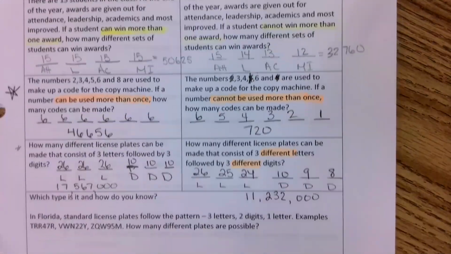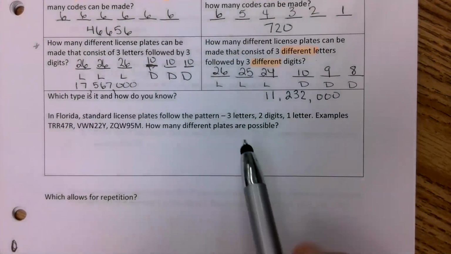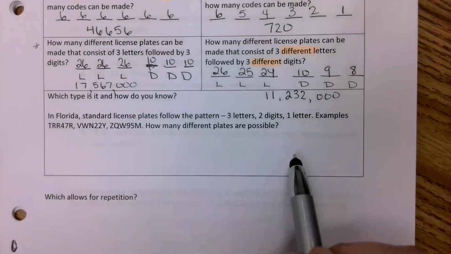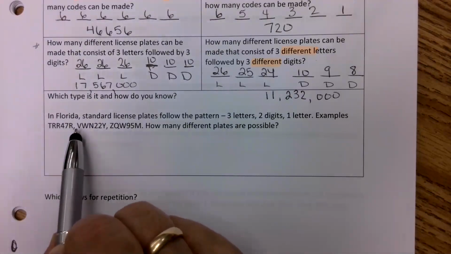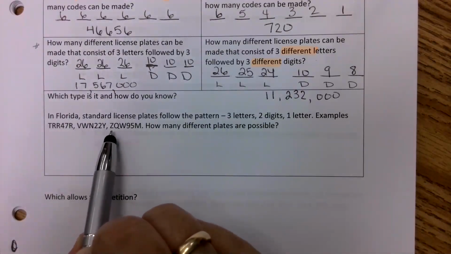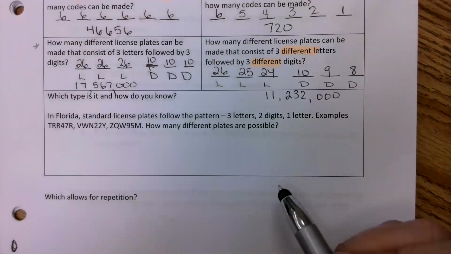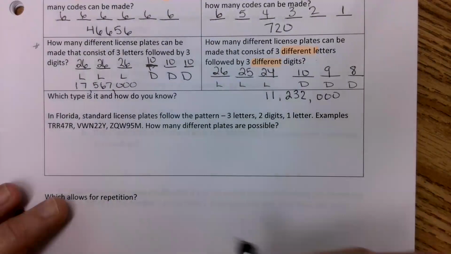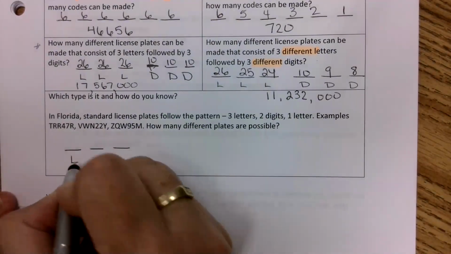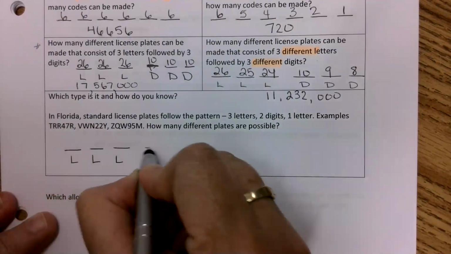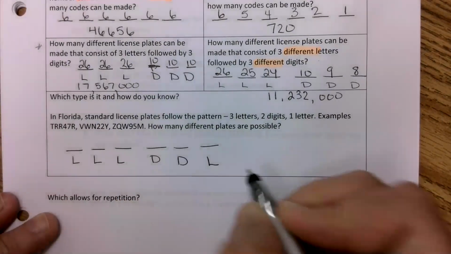Okay, let's look at their last question here. In Florida, standard license plates follow the pattern 3 letters, 2 digits, 1 letter. Such as TRR 47R, BNW 22, ZQW 95M. How many different plates are possible? Well, so we've got 3 letters, and then a digit, and a digit, and a letter.